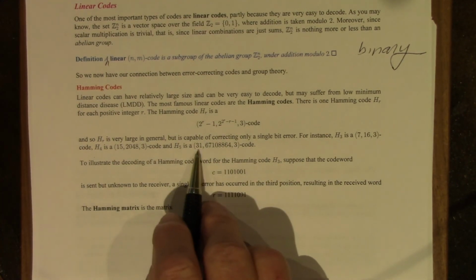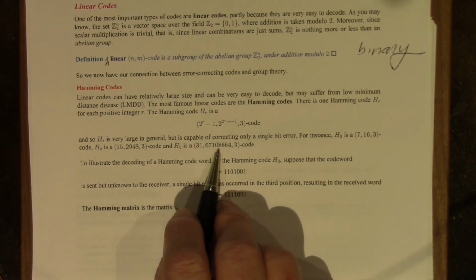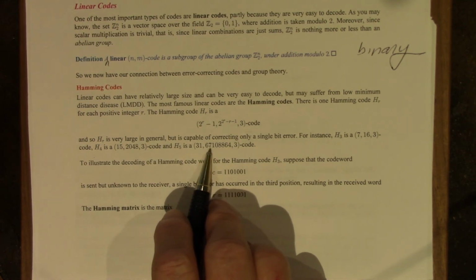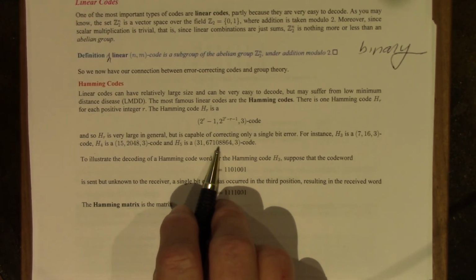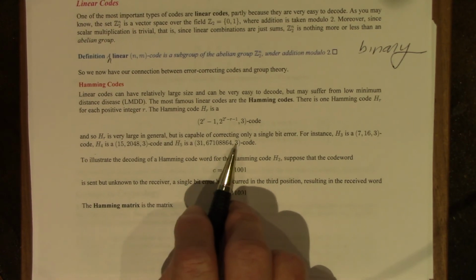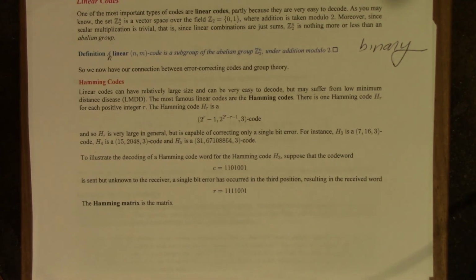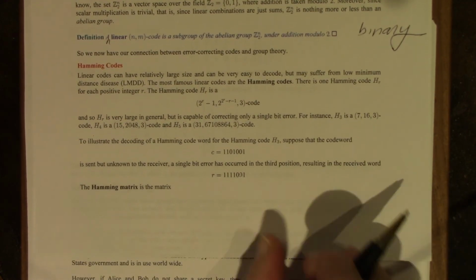H5 is a code that is quite large, 67 odd million code words. So that's probably suitable for encoding high quality images, but it has that serious disadvantage that it can only correct 1 bit error per code word.